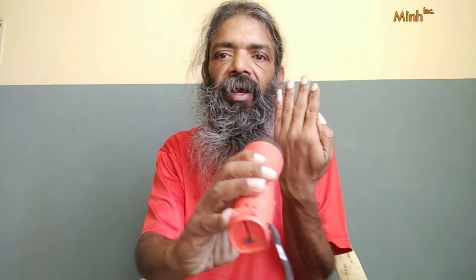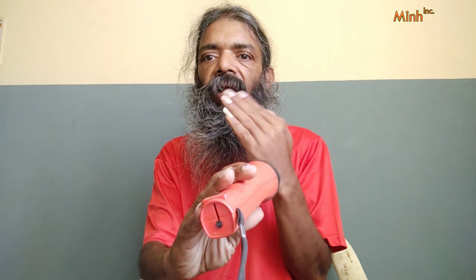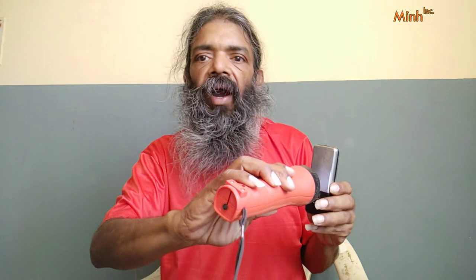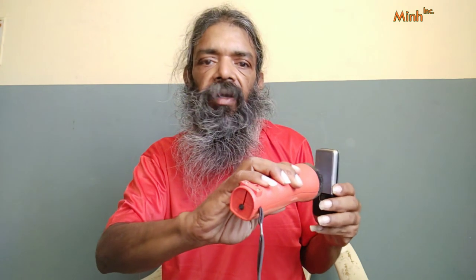This is a torch, and if I put the torch here, I don't know if it is glowing or not. So if I put the torch here and then rotate the hand, or I have an old mobile, and I don't know how much it is glowing. So I think it can be imagined. I think it is glowing.